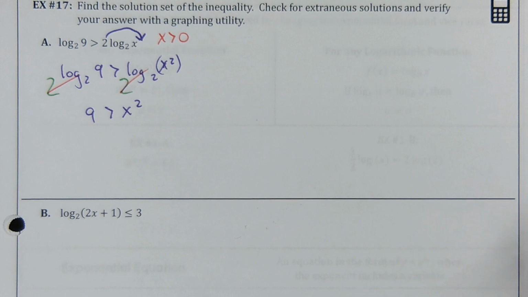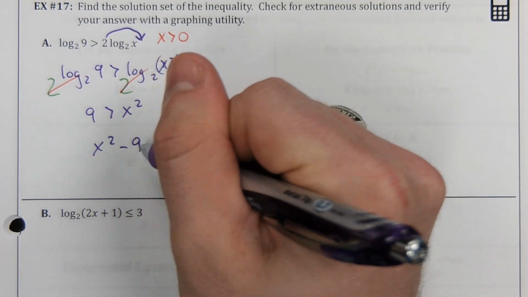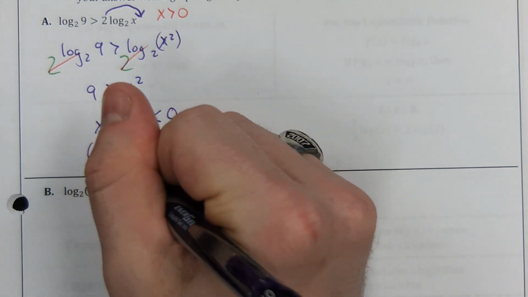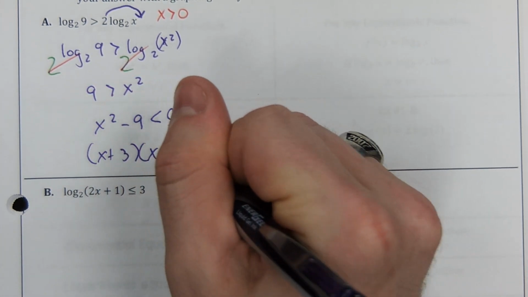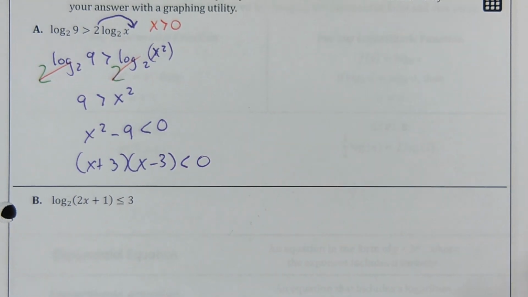Be careful. This is a quadratic inequality. Quadratic inequalities need to be solved using sign diagrams. That's old knowledge. You guys remember doing those earlier in the year? The idea is factor it. So get it equal to 0. In this case, it would be less than 0. And factor. It's a difference of two squares. Instantly factors to x plus 3, x minus 3. Boom. Great. We must use sign diagrams to solve quadratic inequalities.